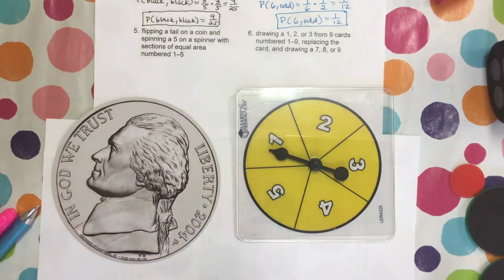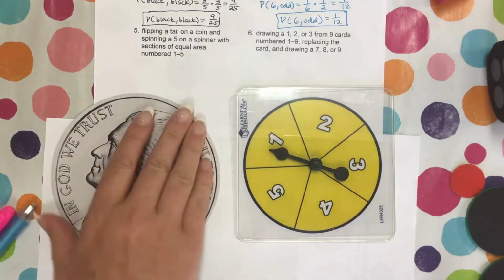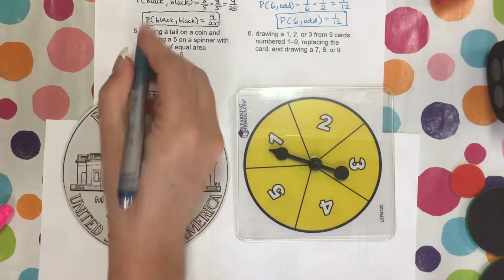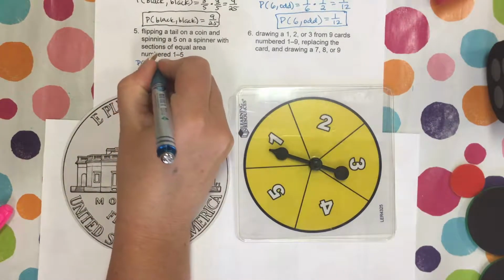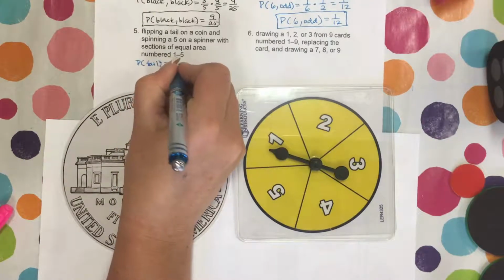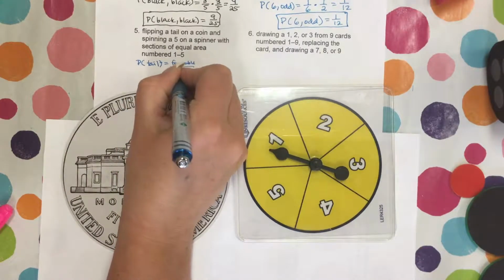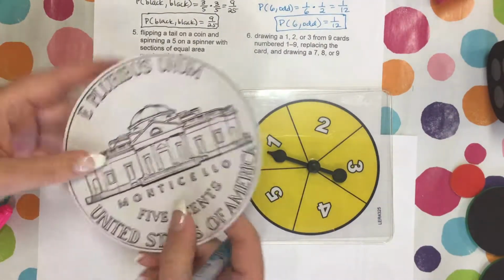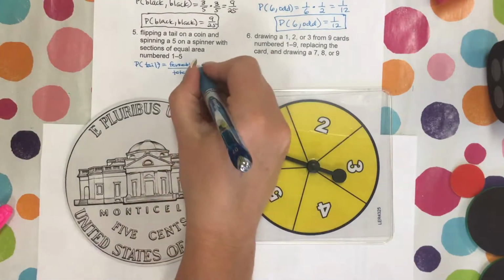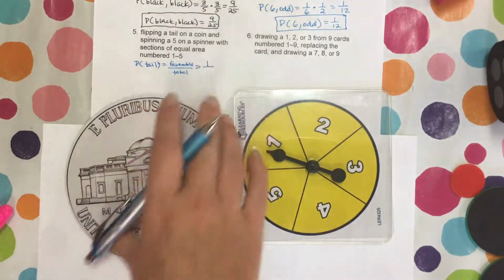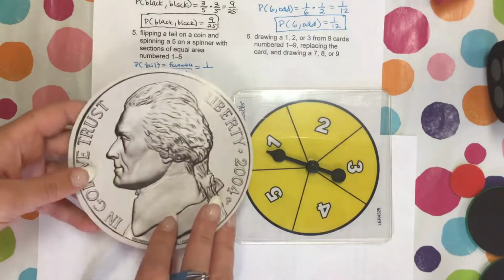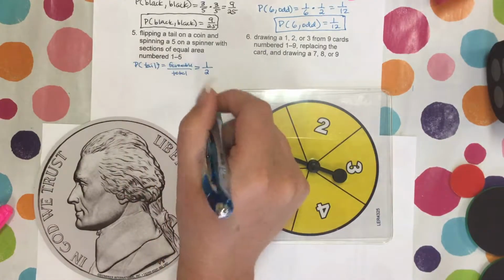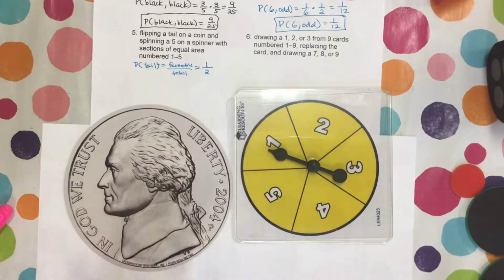So let's go ahead and figure out what is the probability for flipping a tail on a coin. Okay, so the probability of a tail is going to be the favorable over the total, right? So how many favorable options are there? So we have heads or we have tails. There's only one. So there's one favorable, and the total number of outcomes, well, you can have heads or you can have tails, which means there's 2 outcomes. So the probability of flipping a tail on a coin is 1/2.